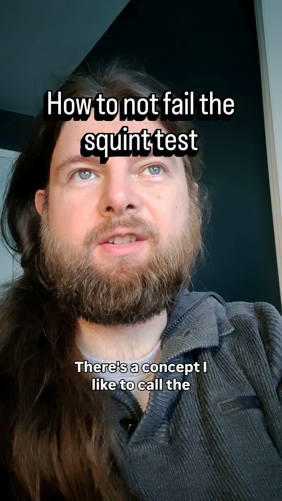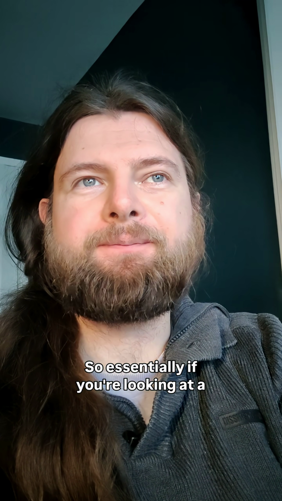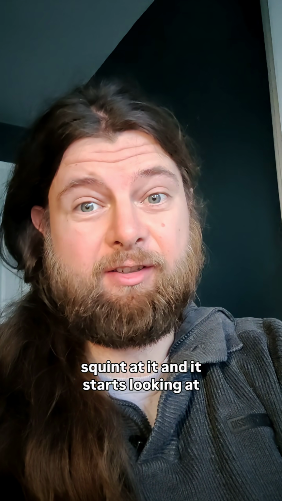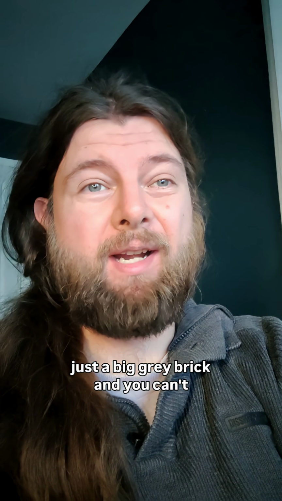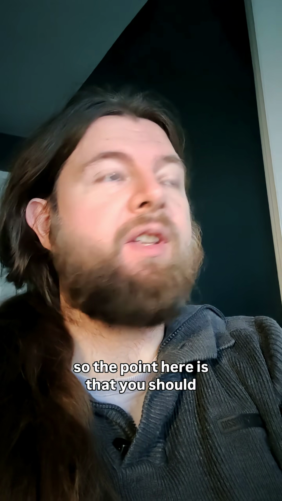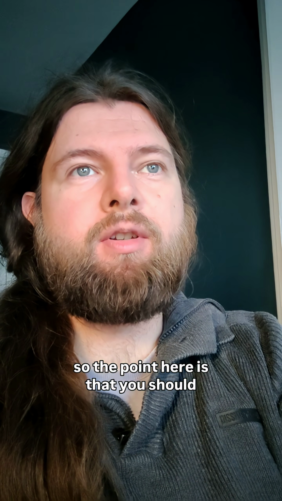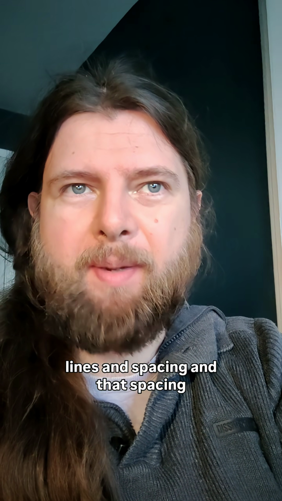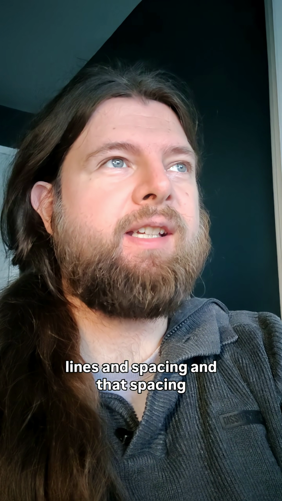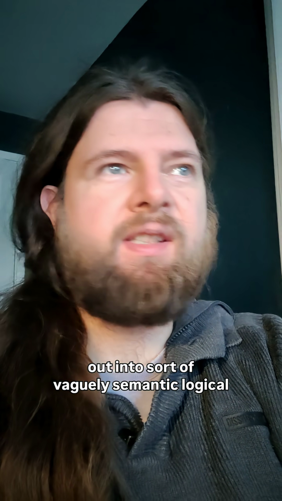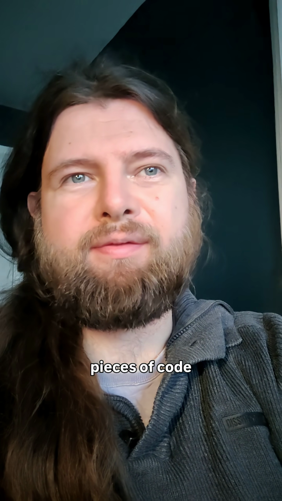There's a concept I like to call the squint test. It's essentially, if you're looking at a piece of code and you squint at it and it starts to look like just a big grey brick and you can't really pick out what the different sections are, it failed the squint test. So the point here is that you should be putting in more new lines and spacing, and that spacing generally should be separating your code out into vaguely semantic, logical pieces of code.